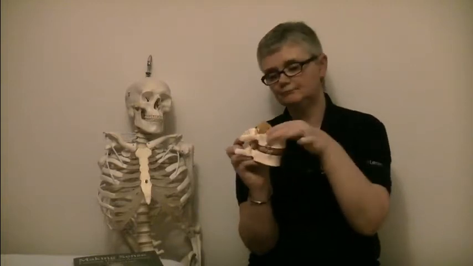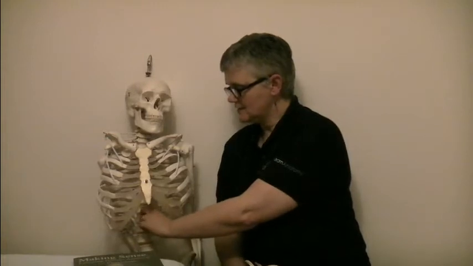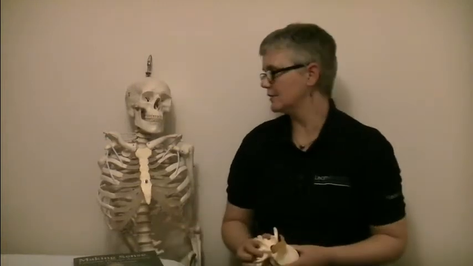So we would find a cartilaginous joint between vertebrae. The intervertebral disc is made of cartilage, and that absorbs shock and allows a little bit of give as we twist. So we can see on Boris here that he's got his discs between his vertebrae.